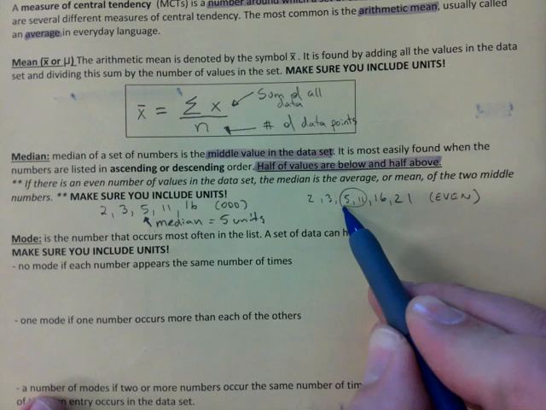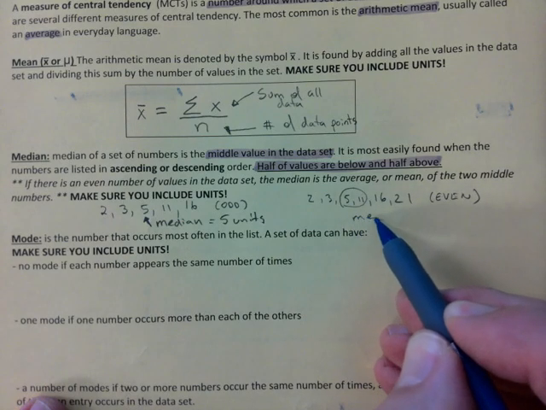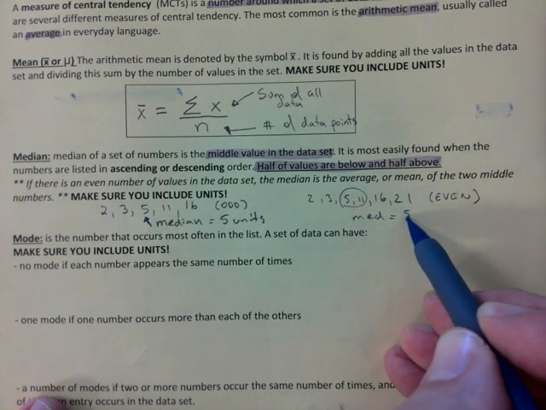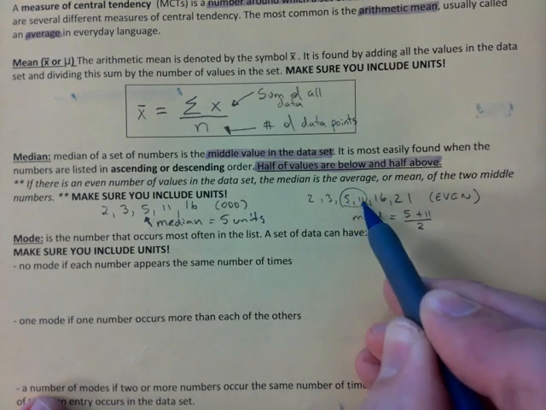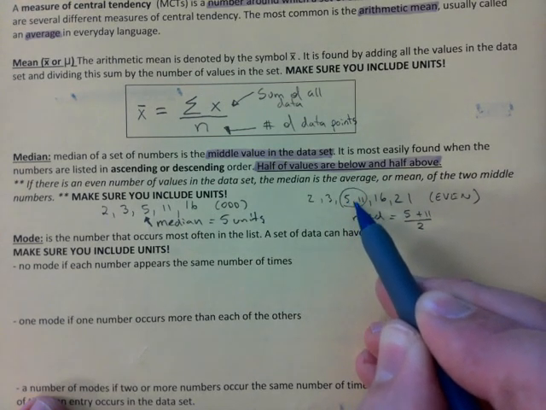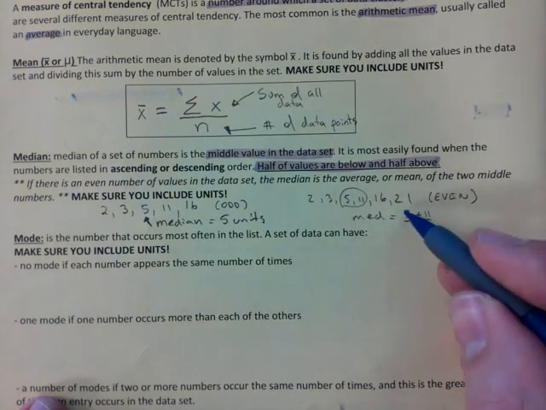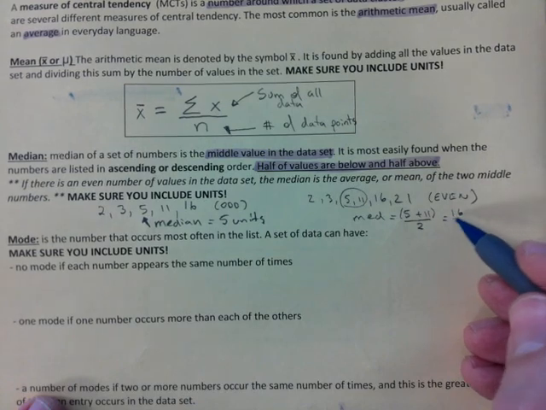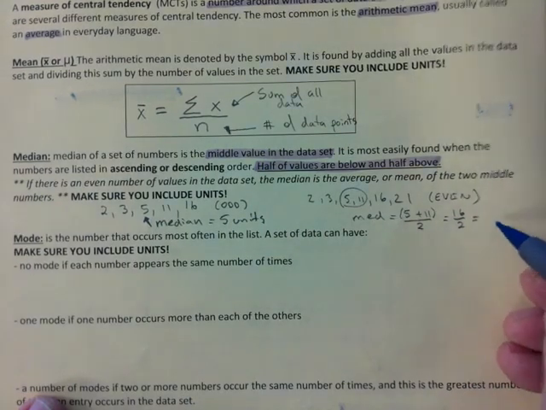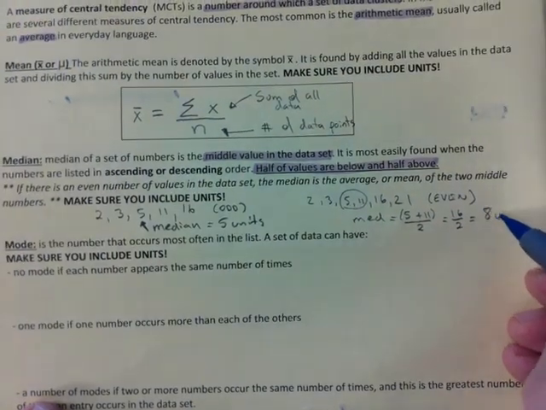Okay? So in this case, the median would be 5 plus 11 divided by 2. Like you're finding the number that's right in the middle between 5 and 11. Make sure you have brackets at the top. So it'd be 16 divided by 2. So this would be 8 units.